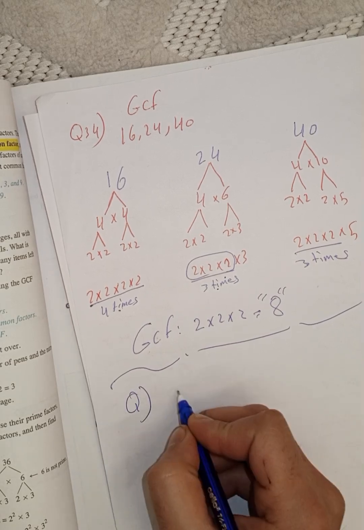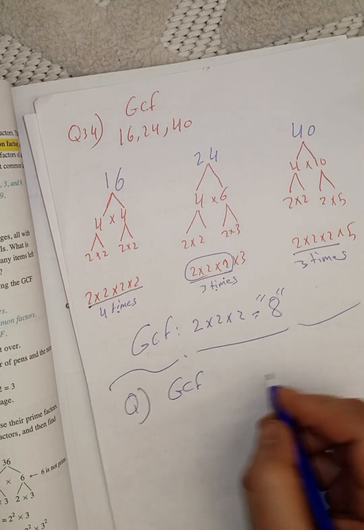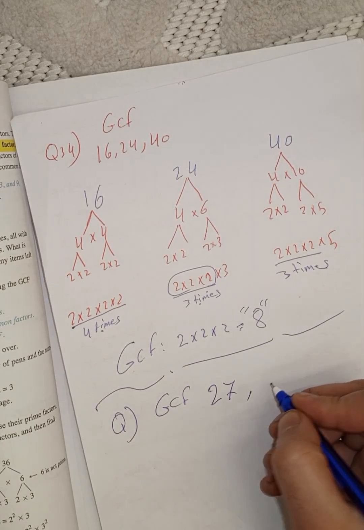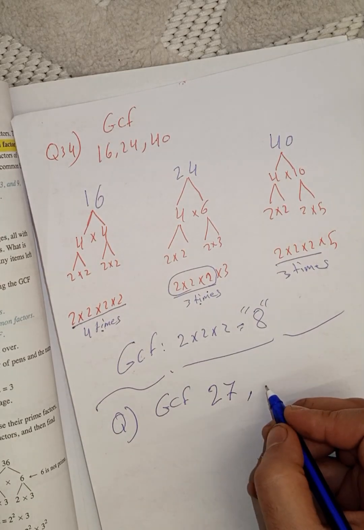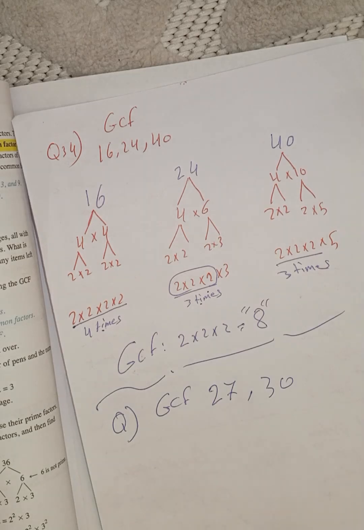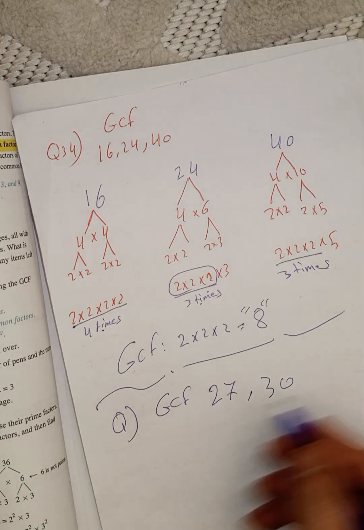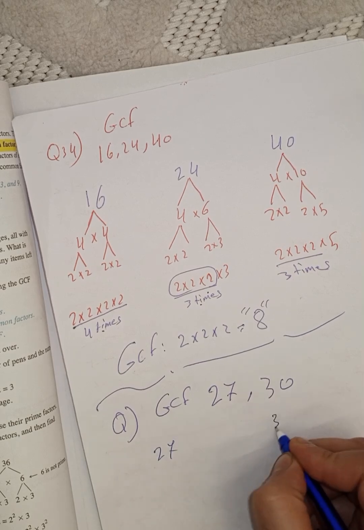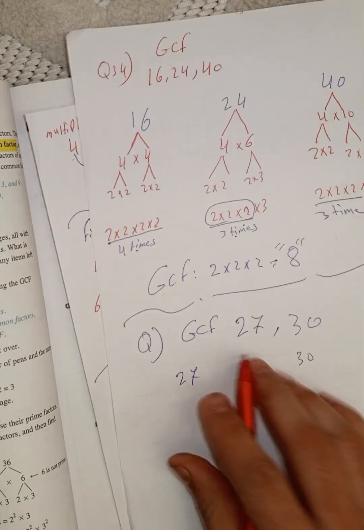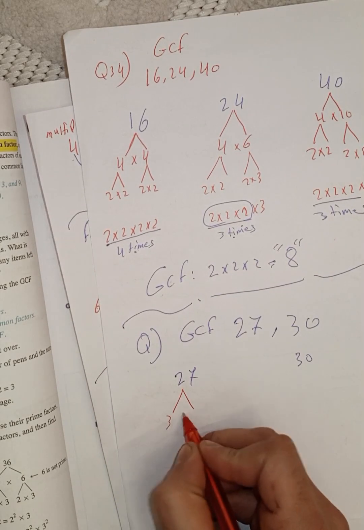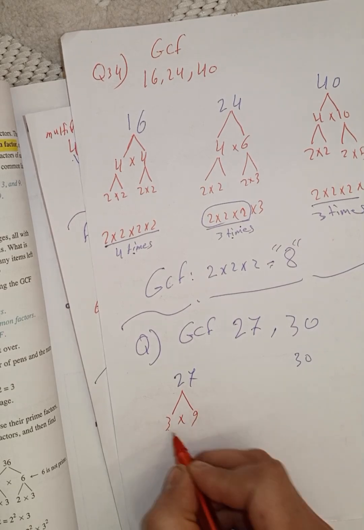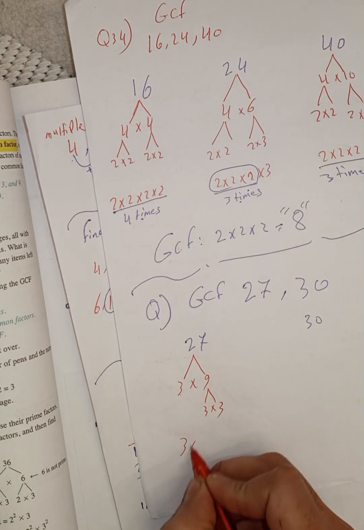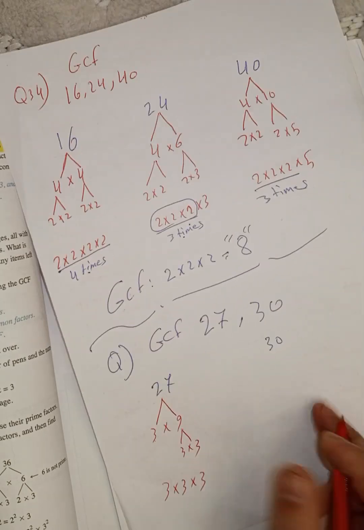Another example, let's say the question: GCF between, let's say, 27 and, let's say, 30. These two numbers, 27 and 30. How do we find it? 27: 3 times 9 is 27. 3 is prime, but 9 is not. So it's going to be 3 times 3 times 3.